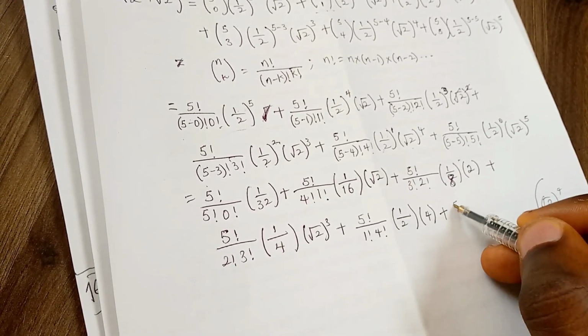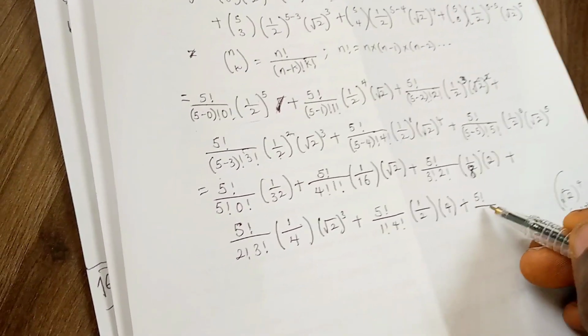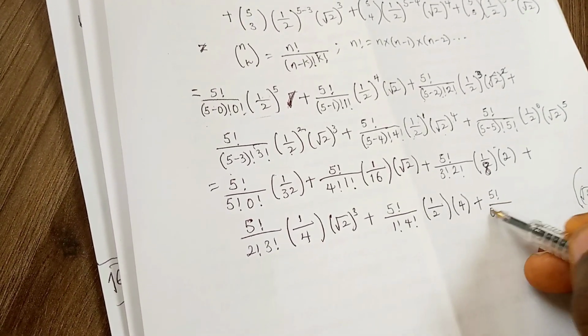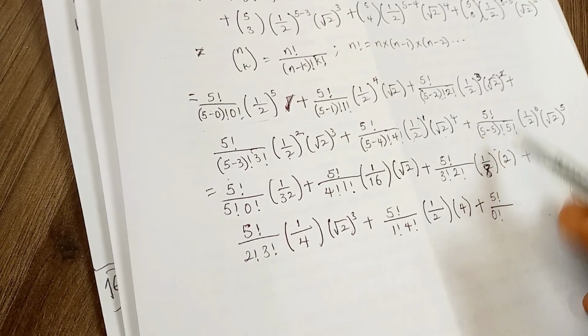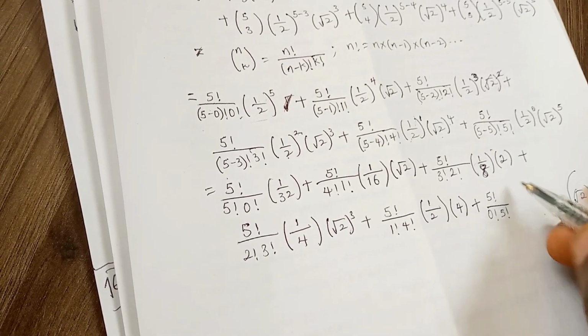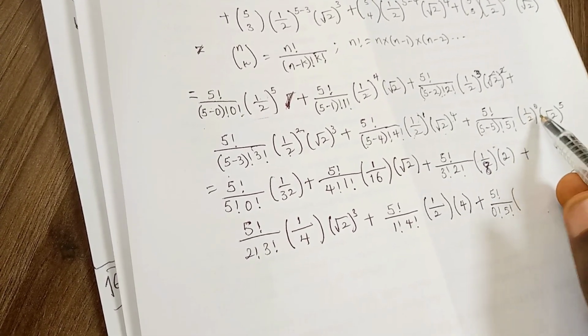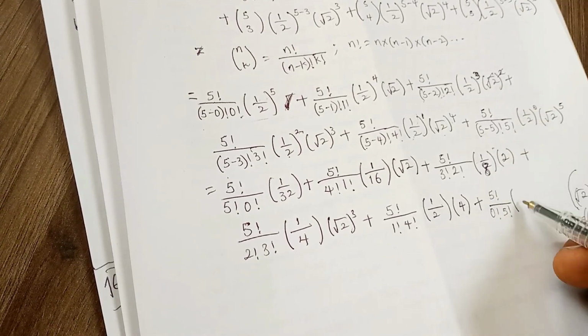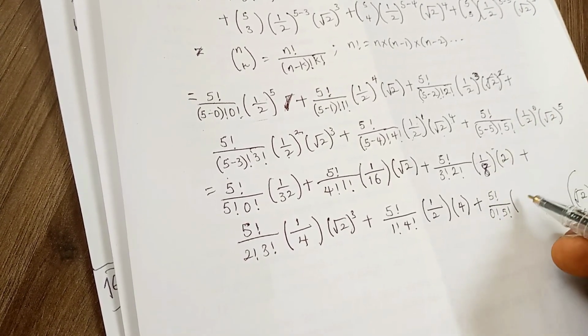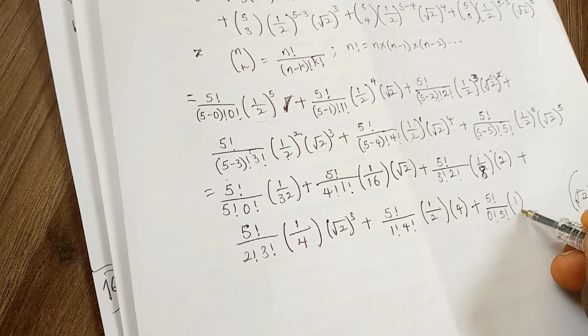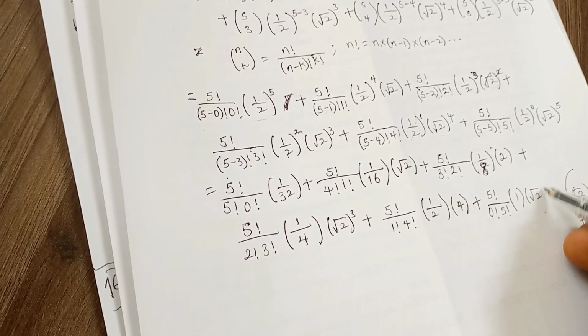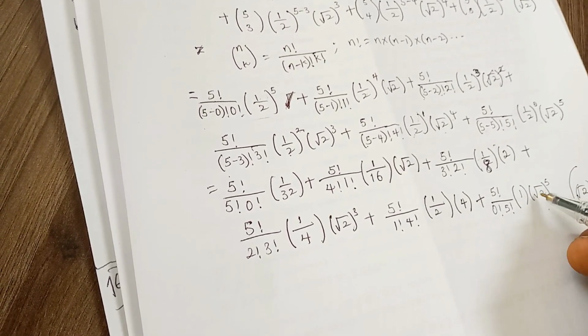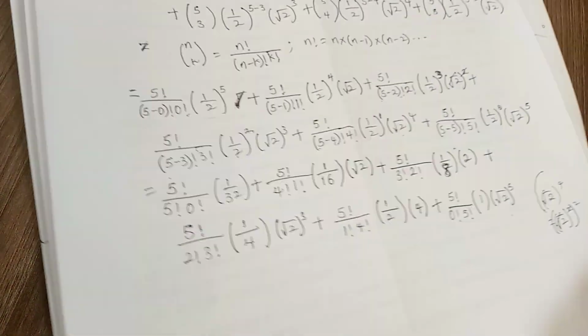And now we have plus 5 factorial over 0 factorial. 5 minus 5 is 0. 5 factorial times 1 over 2 to the power of 0, which is 1 to the power of 0, 1, 2 to the power of 0, 1. So we are multiplying with 1. And then we have square root of 2 to the power of 5. We cannot cancel out, so we leave that.